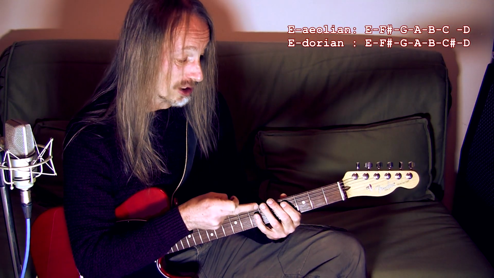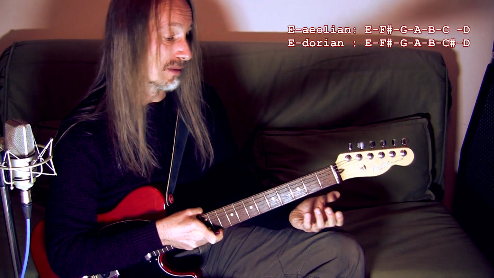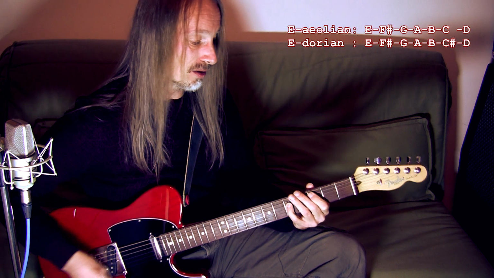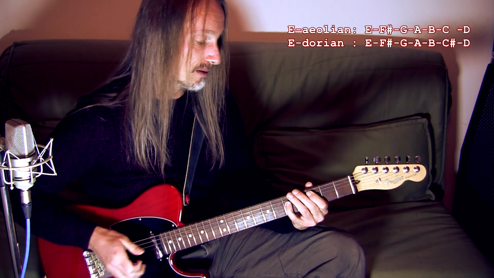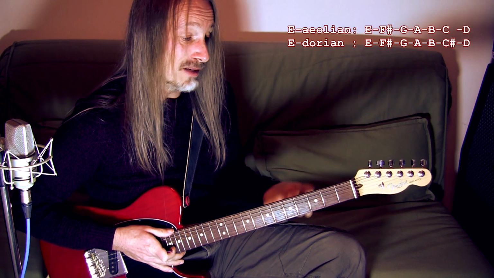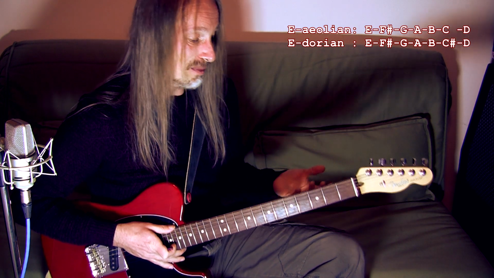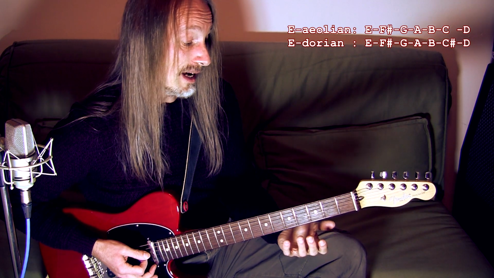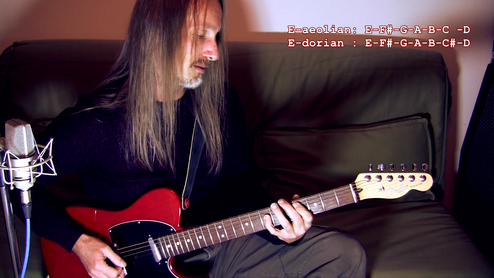You see, I also changed the last chord, because in the aeolian mode I played a C power chord, and C would be the minor 6, so it's not possible. And I changed the C to an inversion of an A major chord.